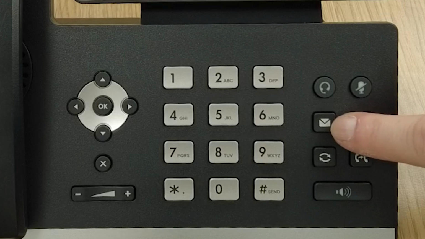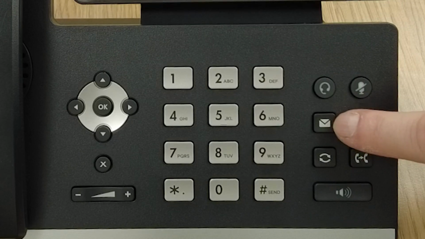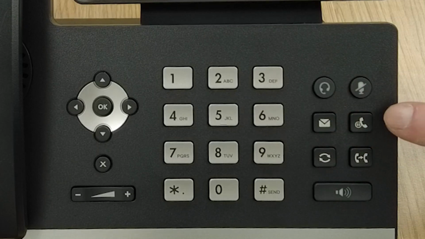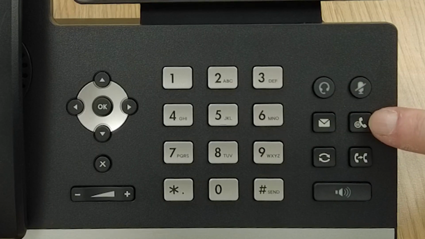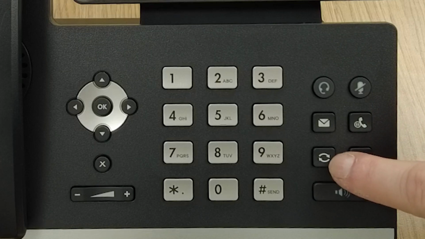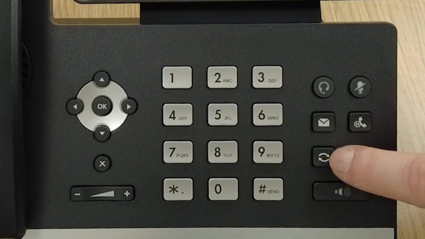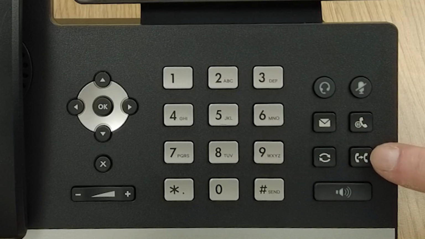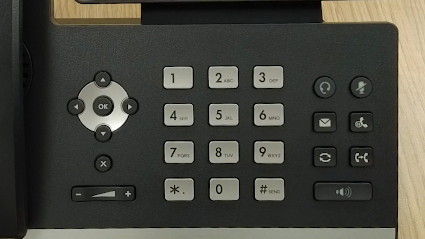A voicemail key to access your personal voicemail box. A hold key to place a call on hold. Press it again to return to the call. A history key which does the same as the on-screen soft key. And a transfer key which replicates the one on the screen during a call.